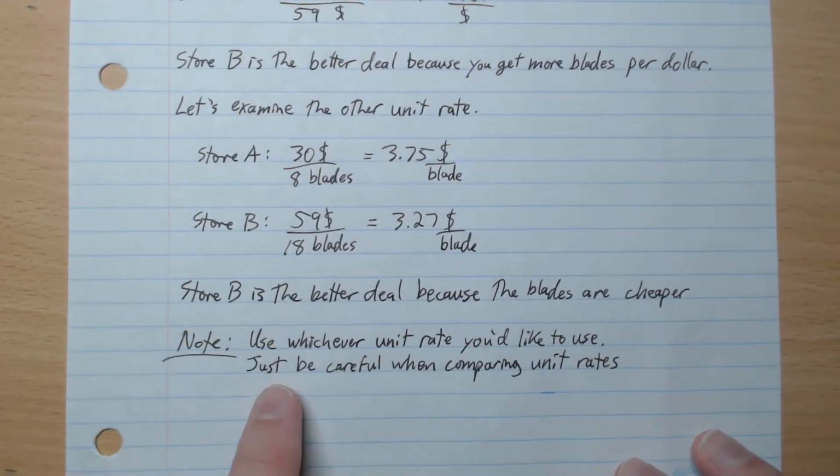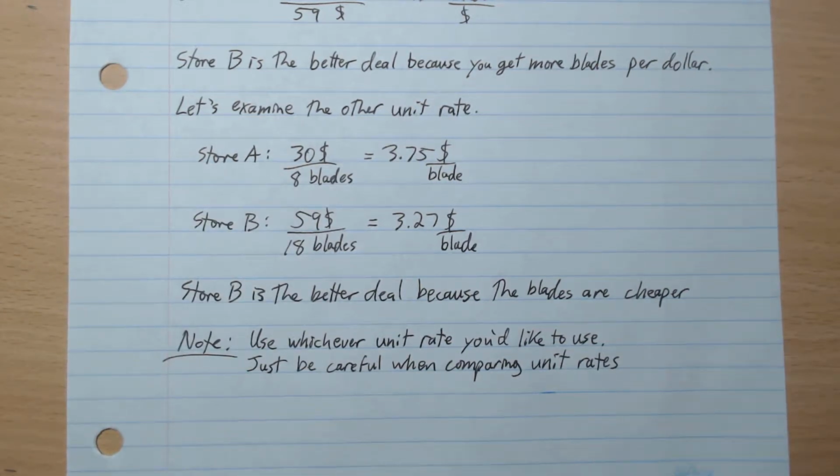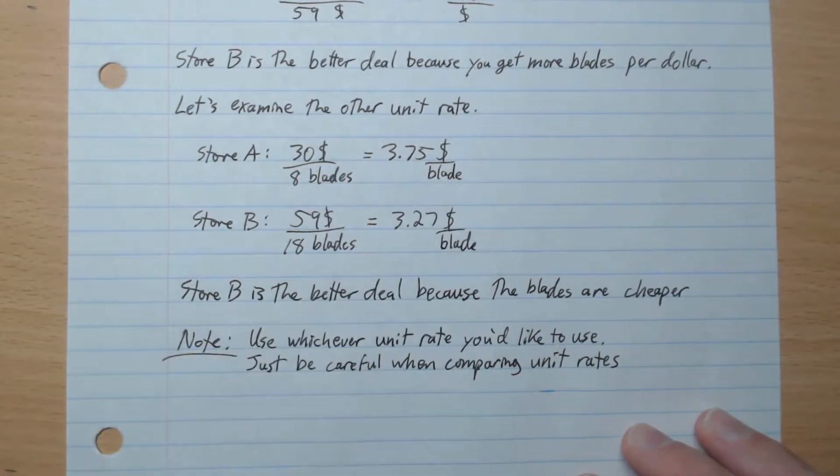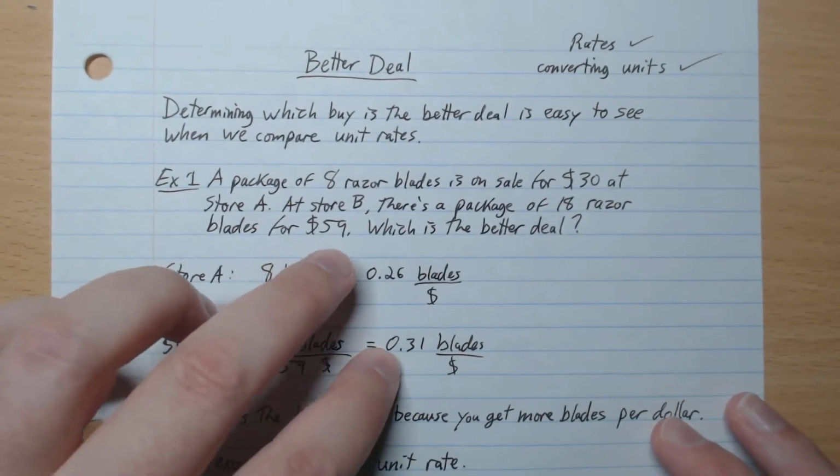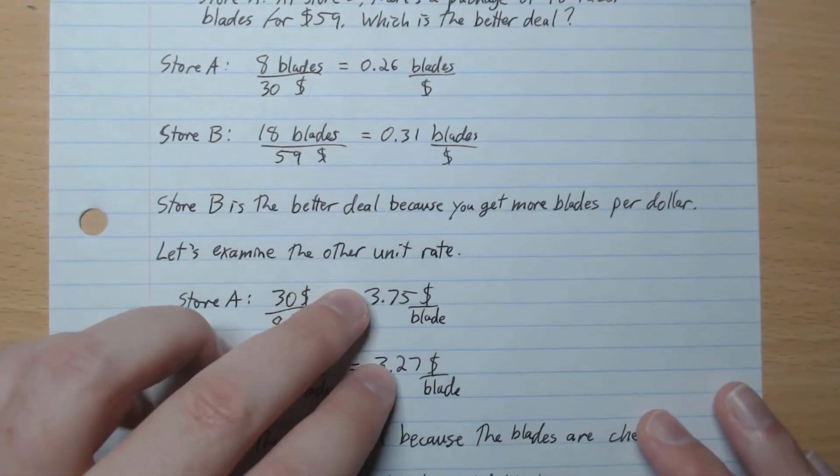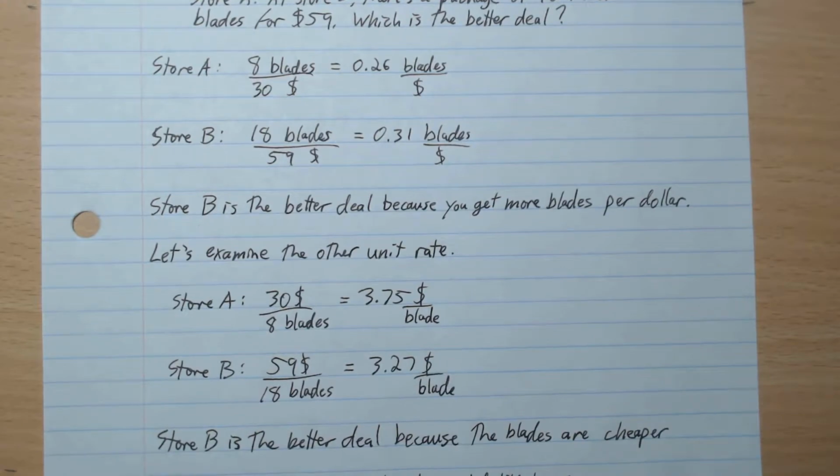And so note, you can use whichever unit rate you'd like to use, dollars per blade or blades per dollar. You just have to be careful when you're comparing the units because you're thinking differently. It has to be more or less, cheaper, more expensive, etc. So just be careful of whatever unit rate you use. Is it more blades per dollar, or is it less dollars per blade? Okay, another example.